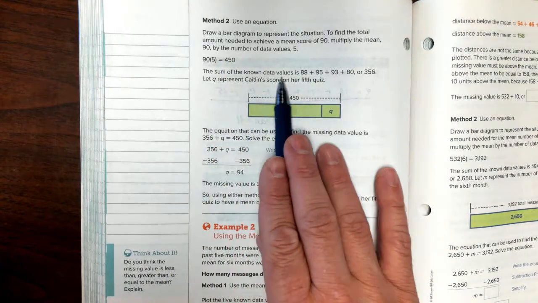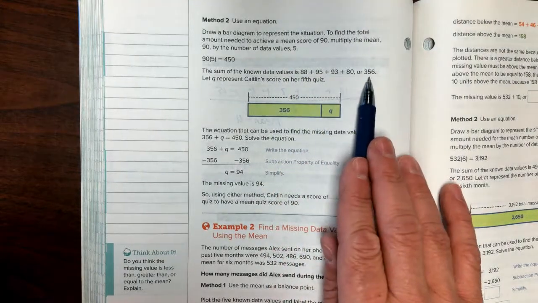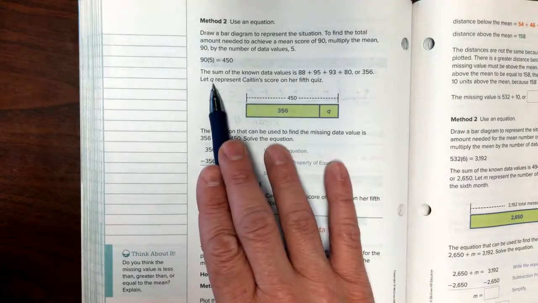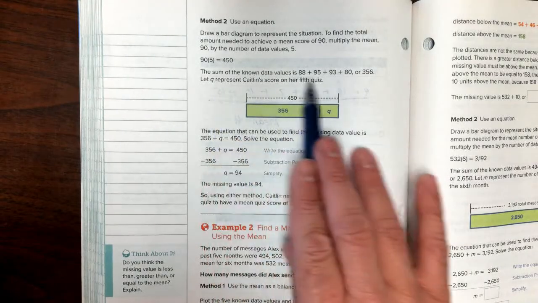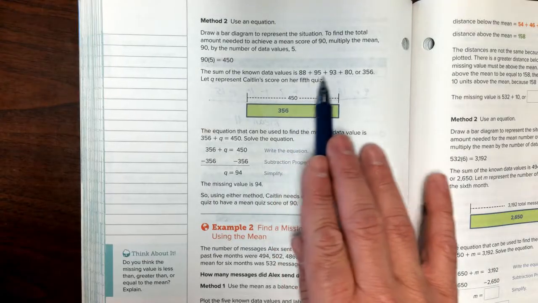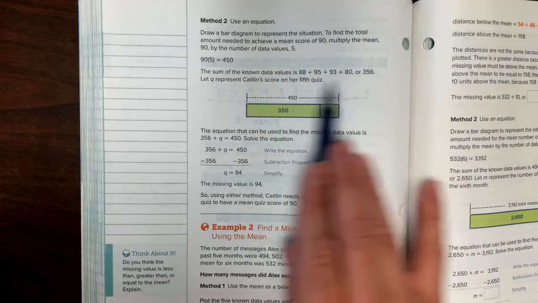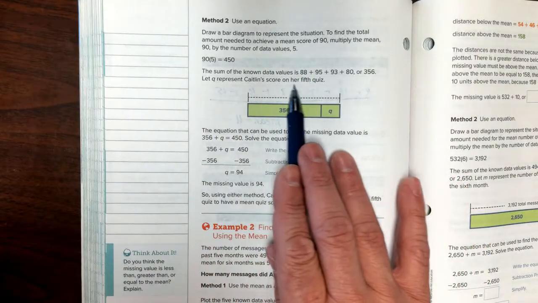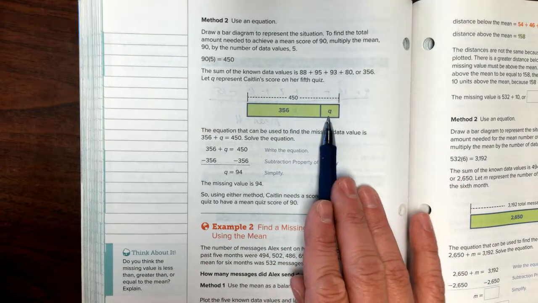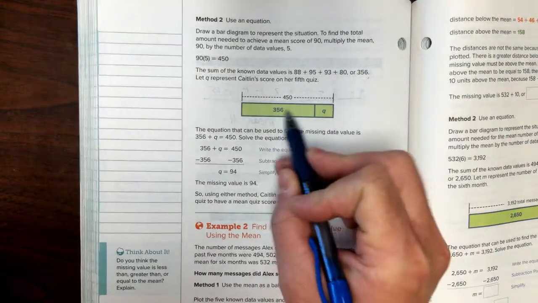So the sum of the known data values, 1, 2, 3, 4, 5, okay, the sum of those known data values is 356. Okay, and we're going to let Q represent the score of her fifth score. So when you add all of these together, you end up with 356.